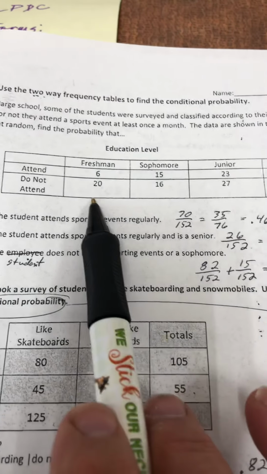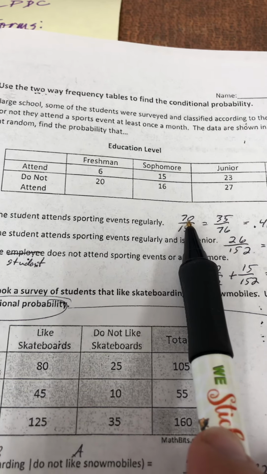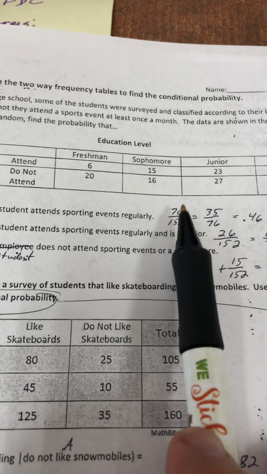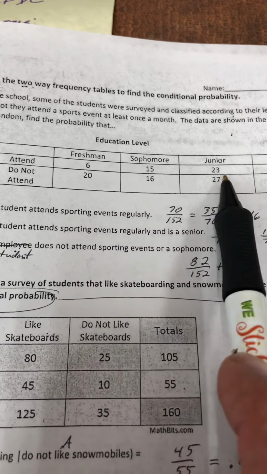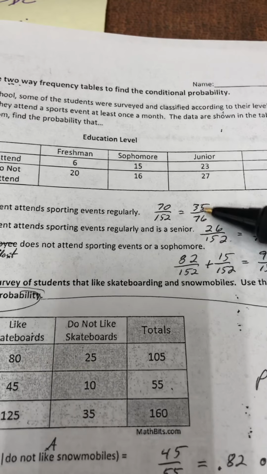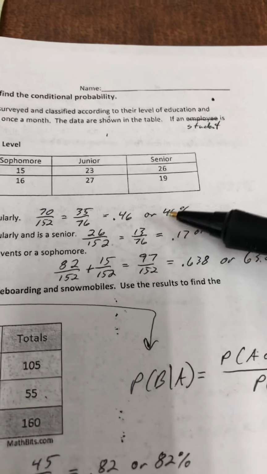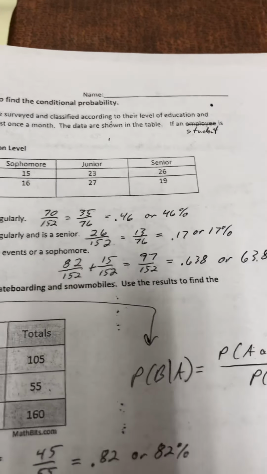I got the 152 by adding all of these up. Attending sporting events regularly, that would be 6 plus 15 plus 23 plus 26, which gave you 70. So that reduces down to 35 out of 76, which is 0.46, or 46%.